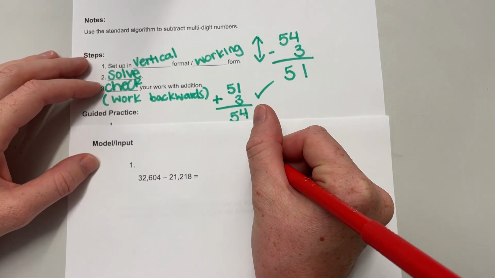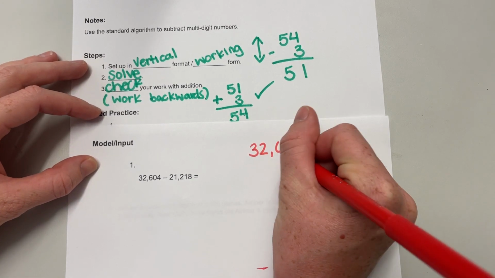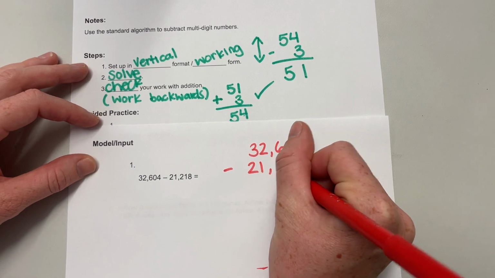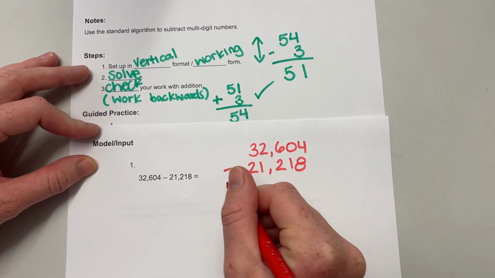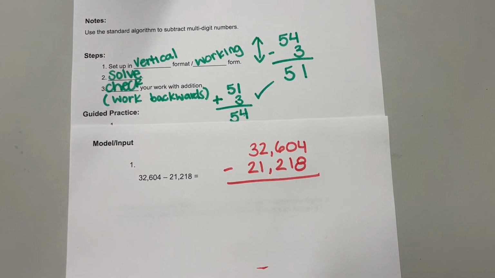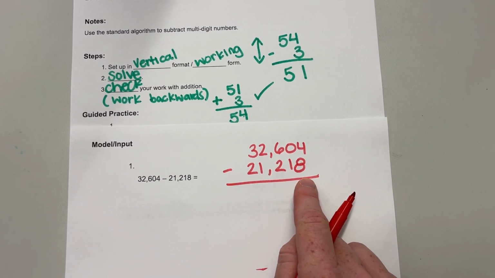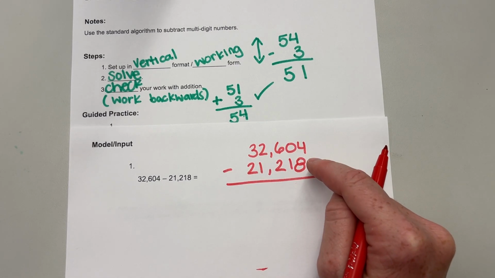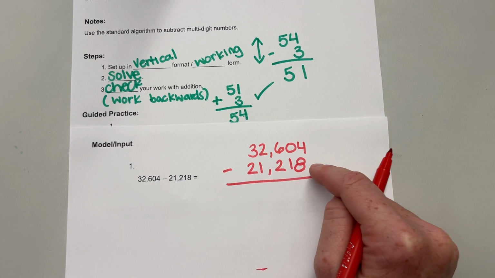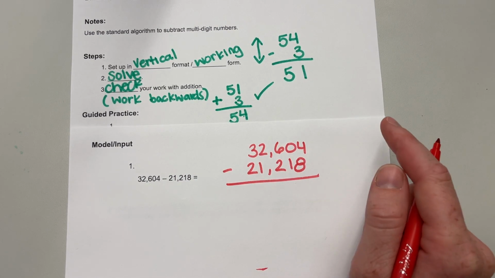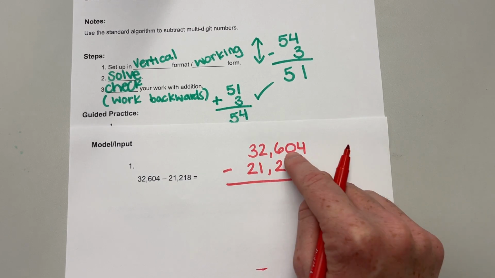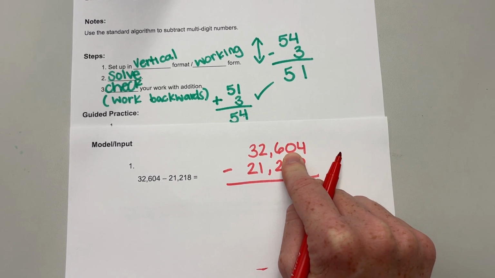So I have 32,604 minus 21,218. I lined up my ones place. Now it says to solve. So I always start from the ones place. And if I am taking away, so my subtrahend is 8 and I'm taking away 4, I can't take 8 away from 4, so I need to go over one place value to borrow.